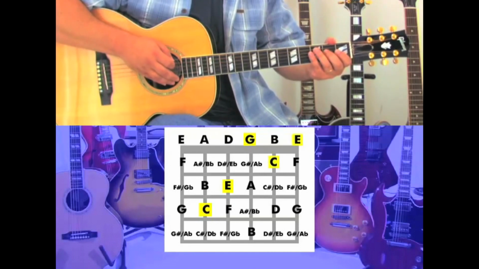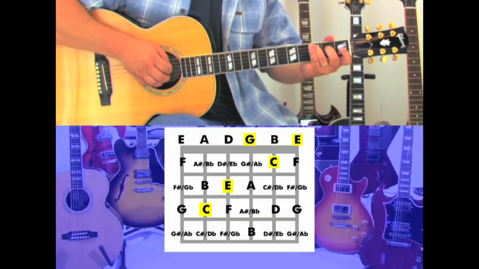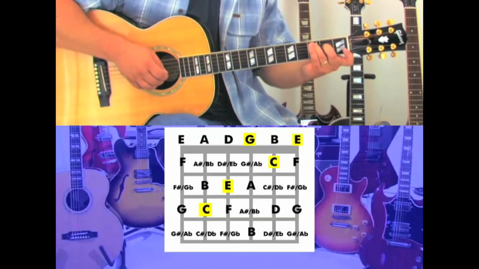Because of this, the most common way to play a C chord on the guitar is with the C on the 5th string 3rd fret, E on the 4th string 2nd fret, G on the 3rd string open, another C on the 2nd string 1st fret, and another E on the 1st string open.